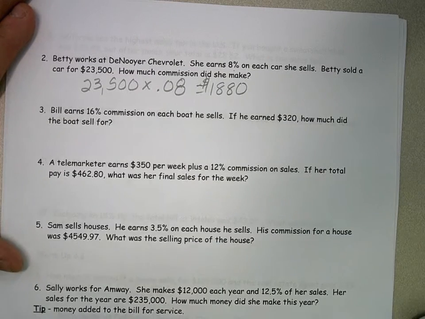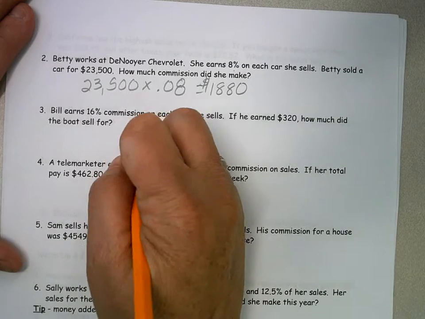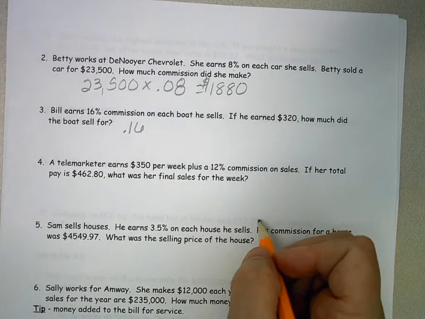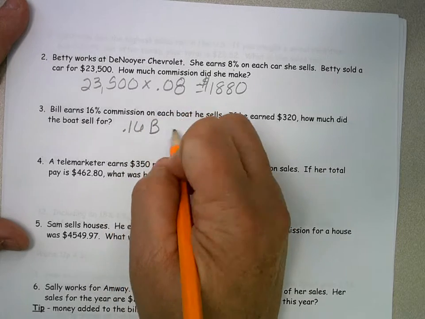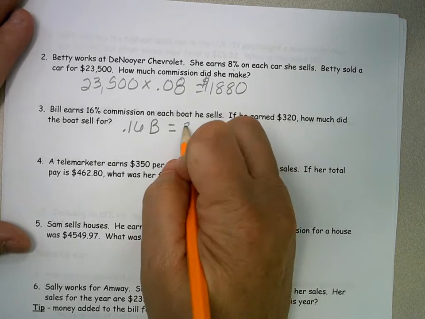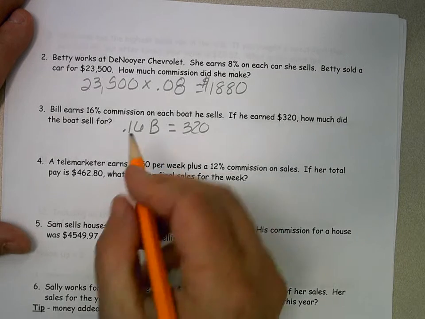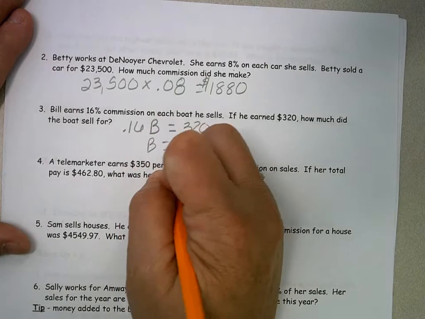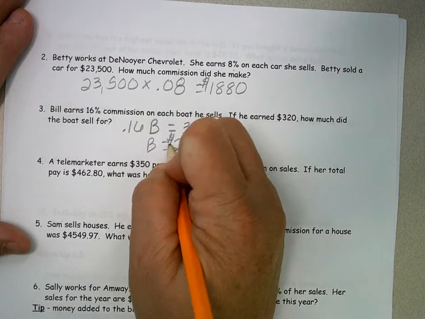Number 3 is a little bit different. Bill earns 16% commission on each boat that he sells. So he sold some boat. We don't know how much it cost, and he earned $320. So if we do 320 divided by 0.16, he sold a $2,000 boat.